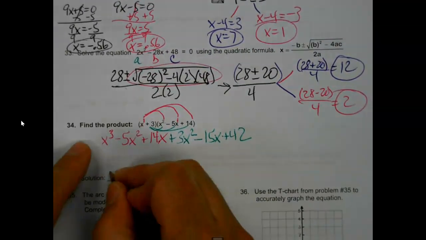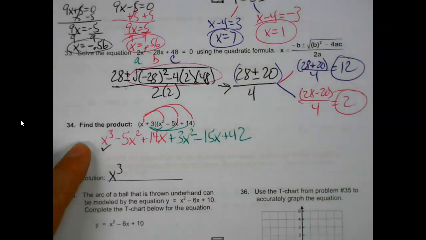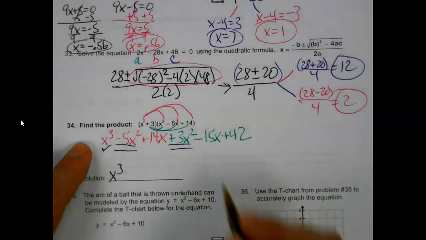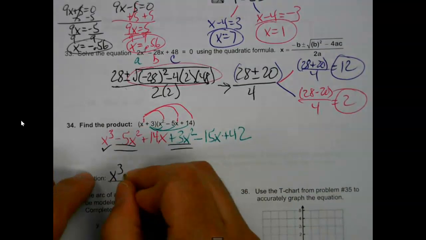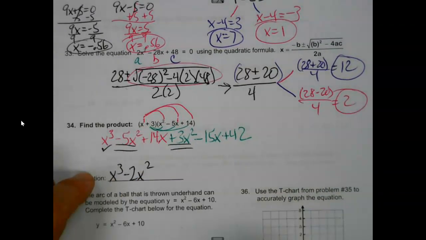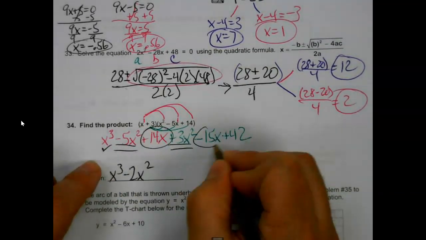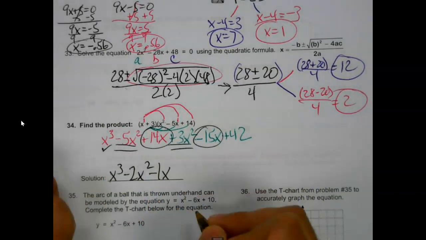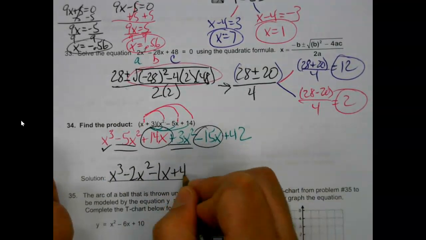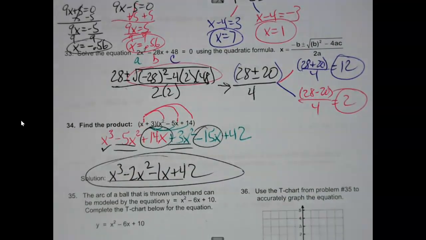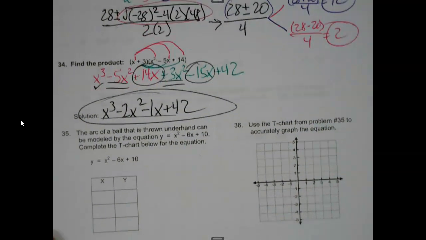So x to the third is the biggest one. That's the only one I got of that. X squared's negative 5 plus 3 is negative 2. 14 minus 15 is negative 1. And that's the only plain old number. And step by step will get us there.